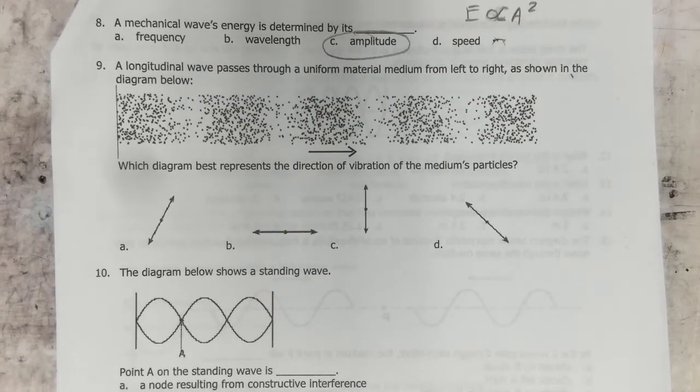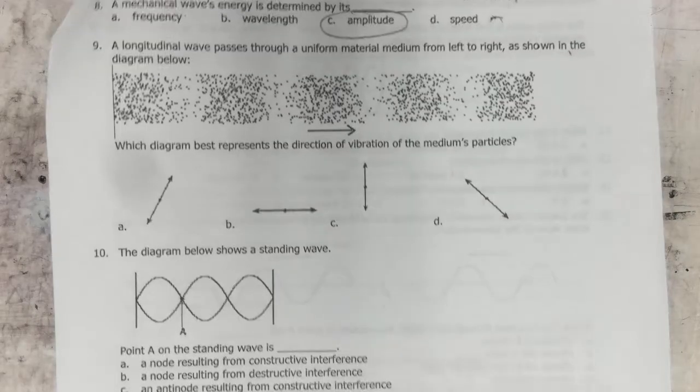For you guys, that was 86% that got it right. For the campus, number 8 was 66%. So again, well above the average for that one. You guys did a good job.